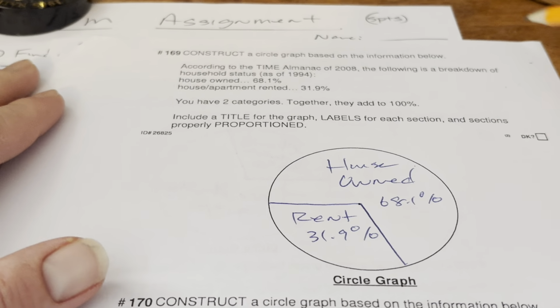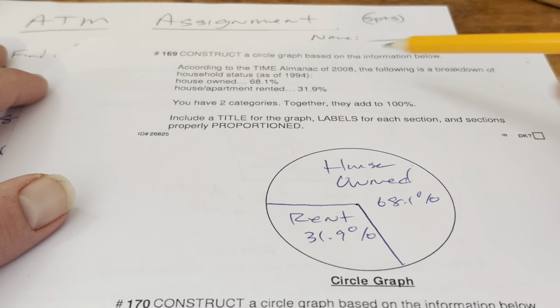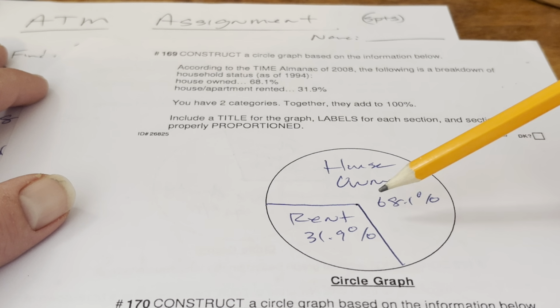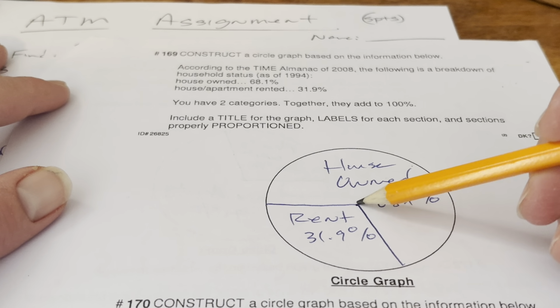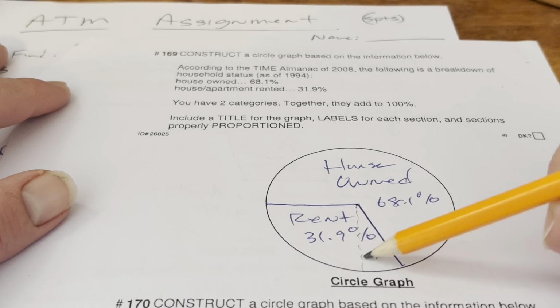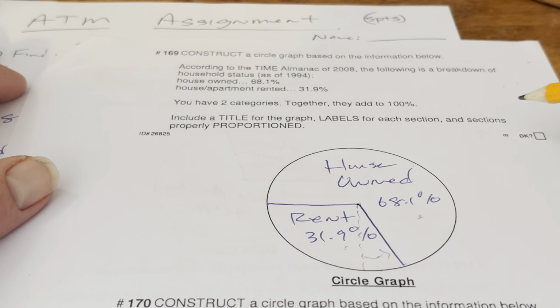All right, so they, as of 94, that's funny. So they own their home, 68.1%. So it's not 3/4, right? So this would be 3/4. So it's right there. It needs to be less than 3/4. And then they either rented an apartment or a home at 31.9%.